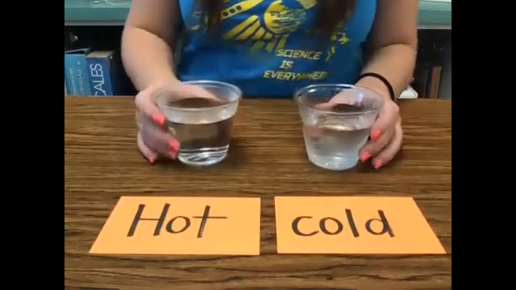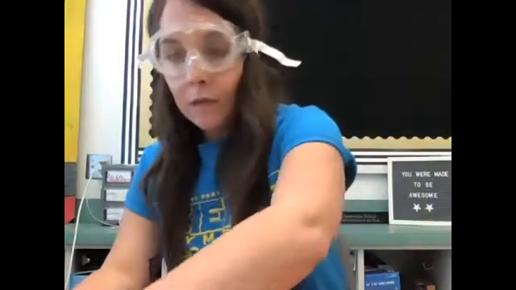This is because whenever you do an experiment, you can only have one variable. A variable is what changes in an experiment, all right? So in this experiment, we're using the same amount of water. We're even going to be using the same color of Skittle. The only thing that's changing, our only variable in this experiment, is the temperature of the water. We have hot water, we have cold water.